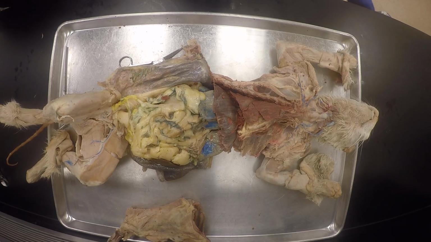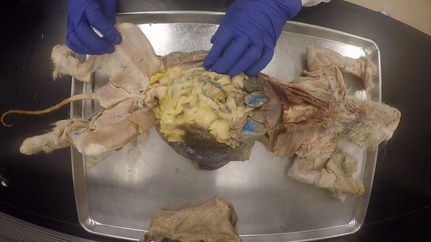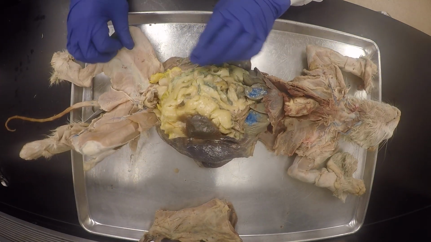Okay, so let's go through the digestive system structures and organs and so forth. Okay, my good friends.